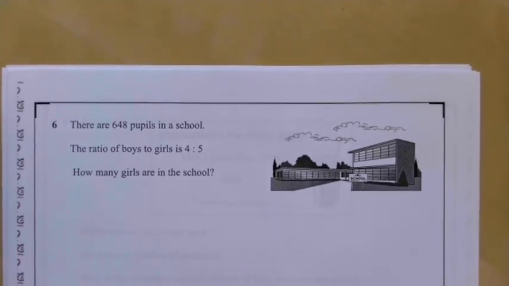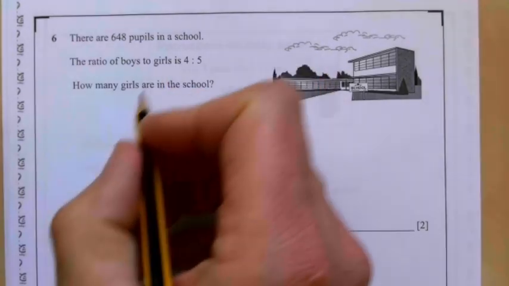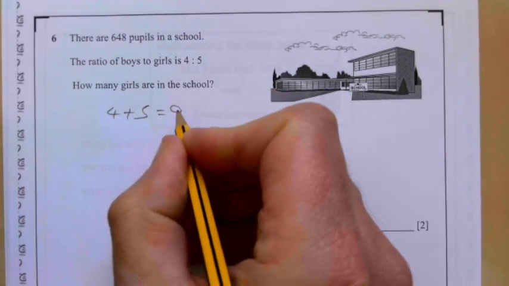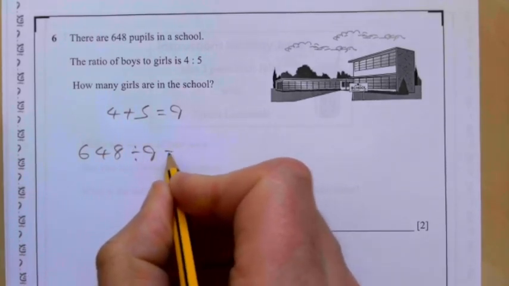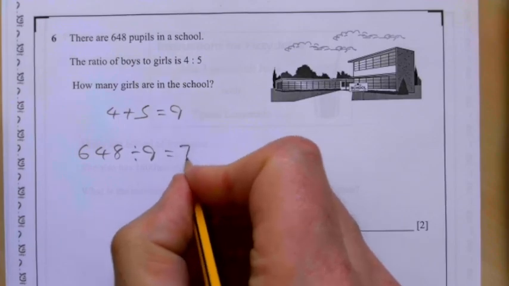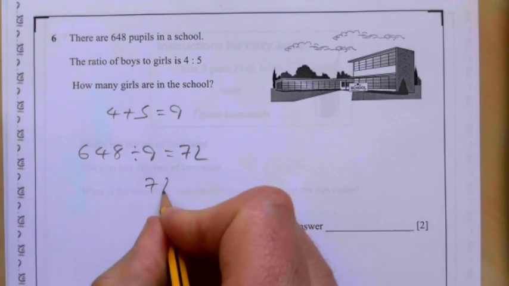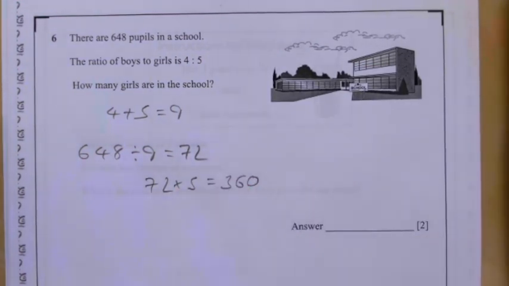There are 648 pupils in a school. The ratio of boys and girls is 4 to 5. How many girls are in the school? So we need to do 4 plus 5, which gives us 9. Then we're going to do 648 divided by 9. That gives us 72. This bit's boys, this bit's girls. We then want to do 72 times 5, and that gives us 360.